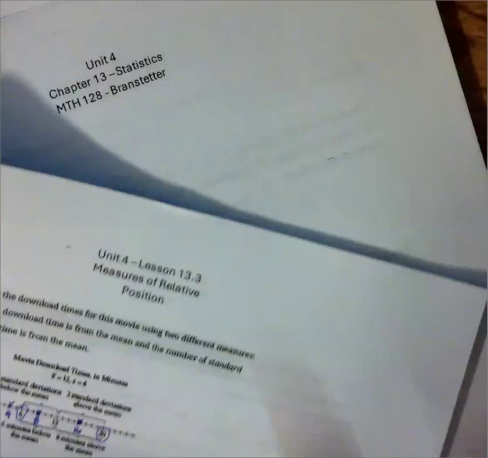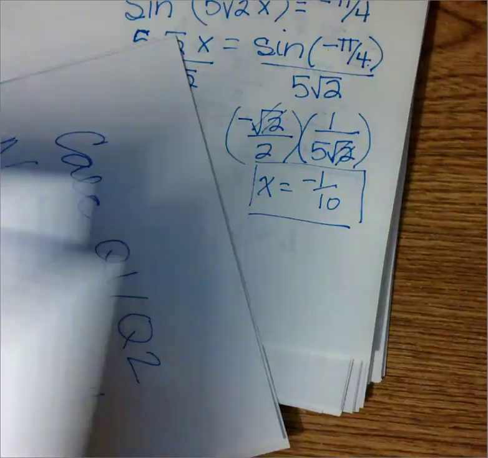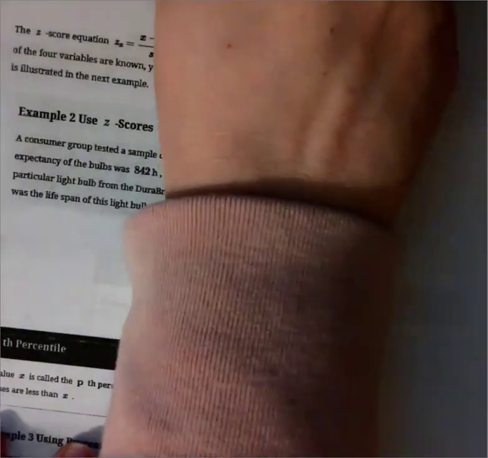We're going to go ahead and do another problem with z-scores, and we're going to look at a light bulb. So think about light bulbs and how long they will last, and the fact that they have different lengths of time that they are reported to be able to make it.